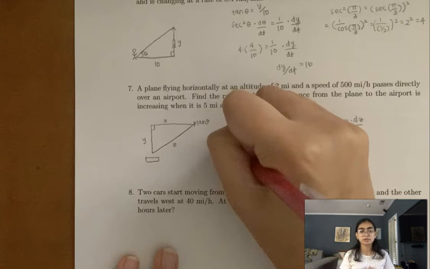In this case, the plane is neither taking off or landing, and it says in the problem that the plane is flying horizontally. So that means that this altitude of 2 miles remains constant throughout the plane's flight. So y is not changing. The plane is not going up or down, it's just going horizontal, right?